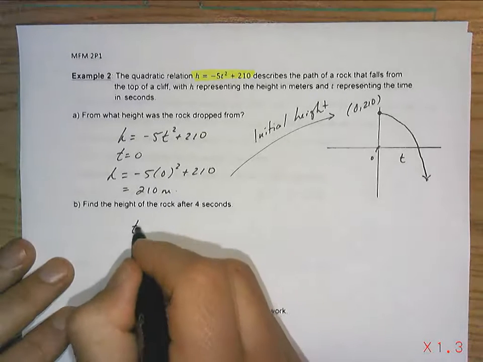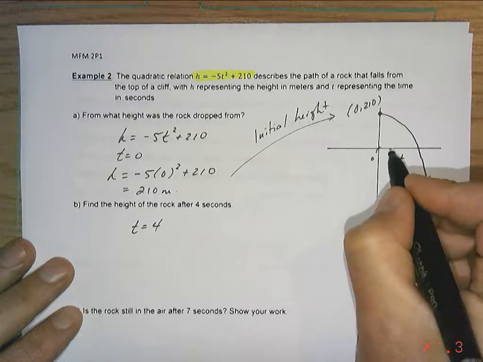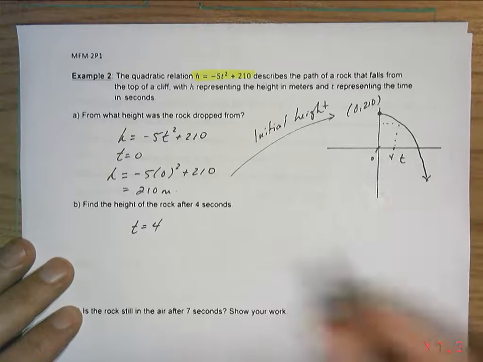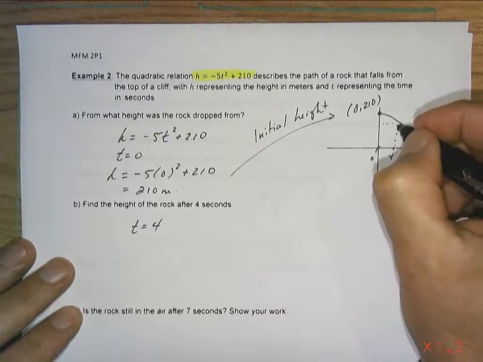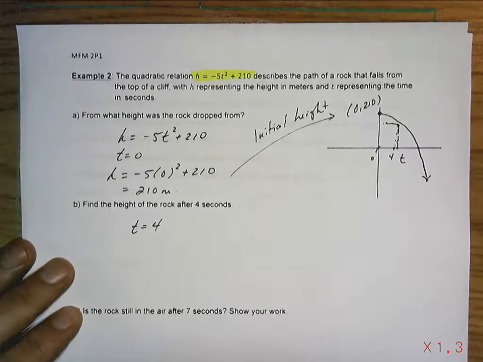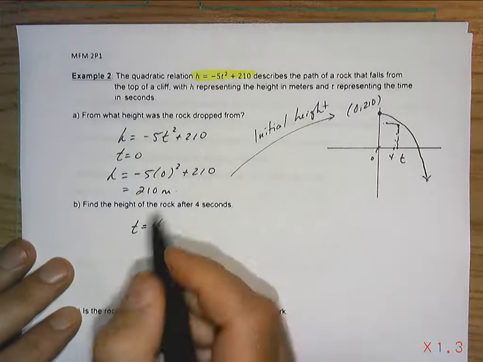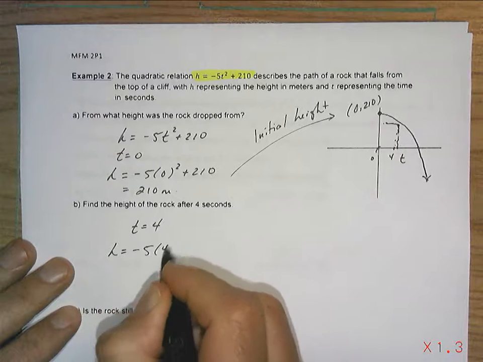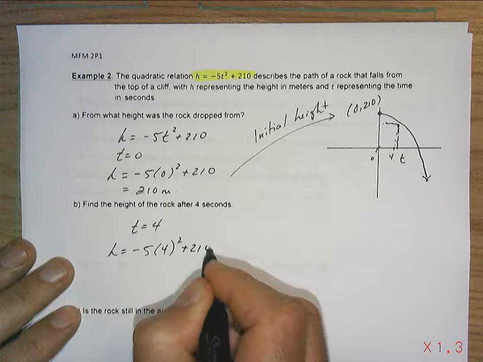Well, what we do then is we just change what t is. So we're coming out here to 4, and we want to find out what that value is. But we don't have a graph to interpolate, so we have to use the algebra. So what we're going to do here is plug in 4 for t and work out the equation.